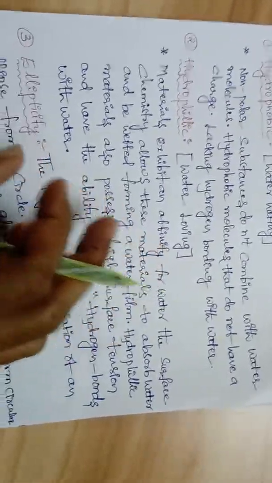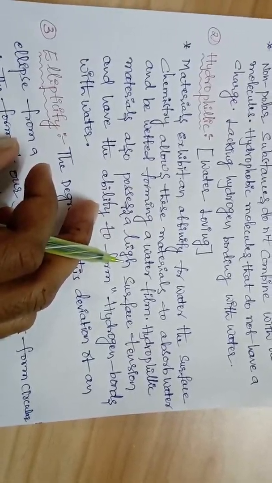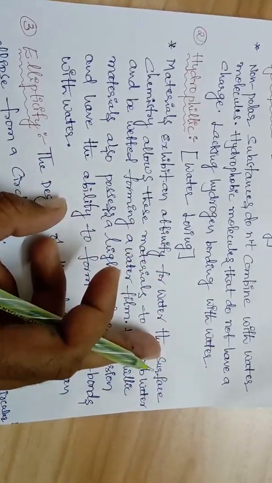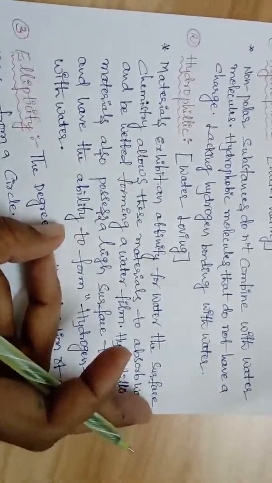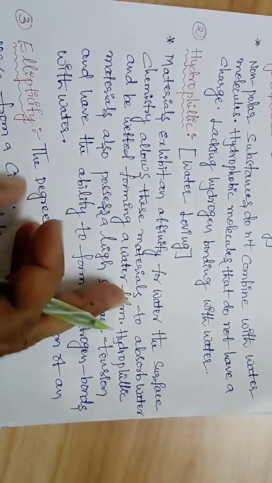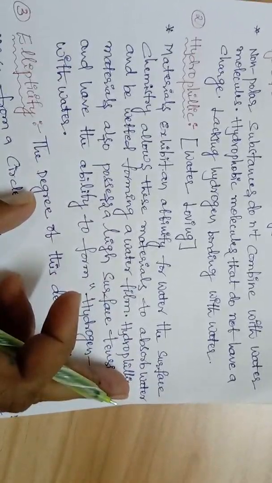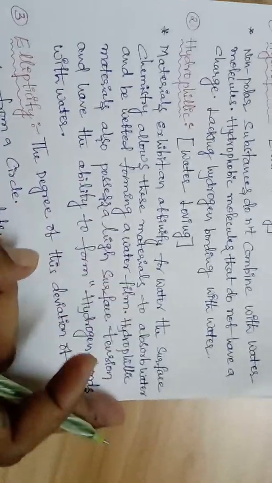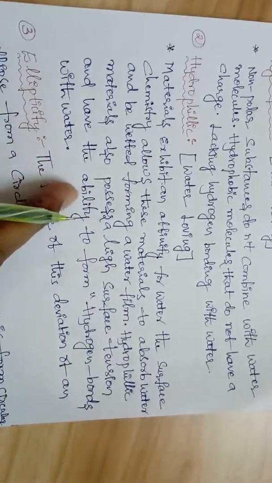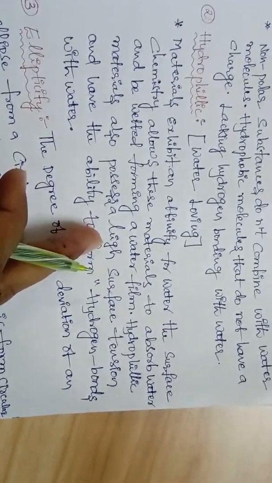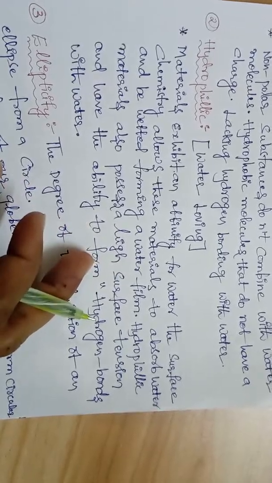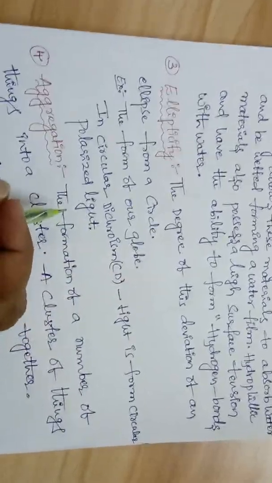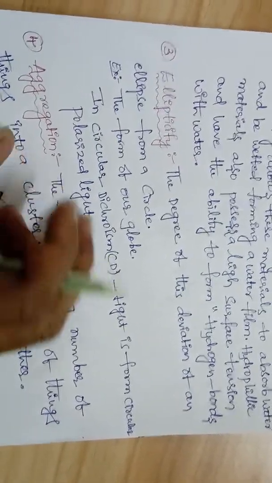Next, coming to what is hydrophilic. Hydrophilic means water loving. The materials exhibit affinity for water; the surface chemistry allows these materials to absorb water and be wetted, forming a water film. The hydrophilic materials also possess a high surface tension and have the ability to form hydrogen bonds with water. That is called hydrophilic.